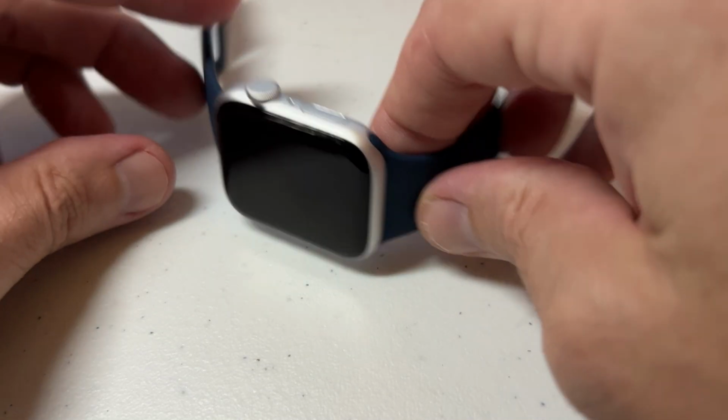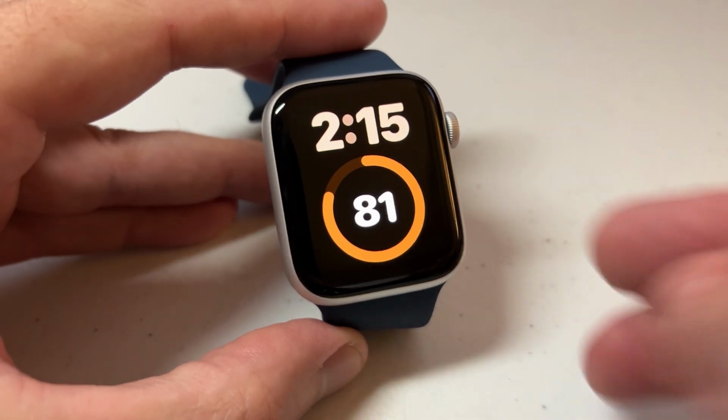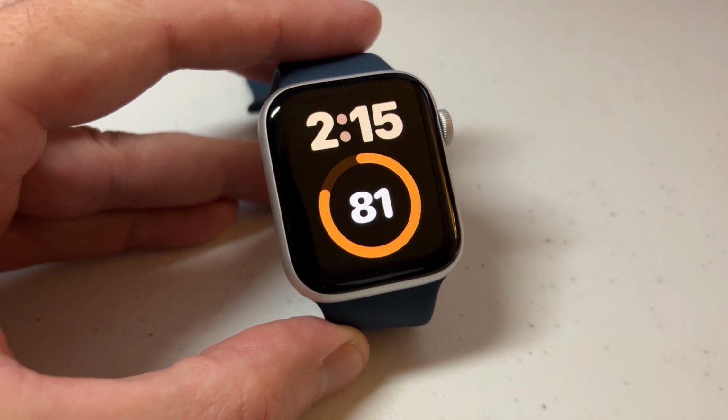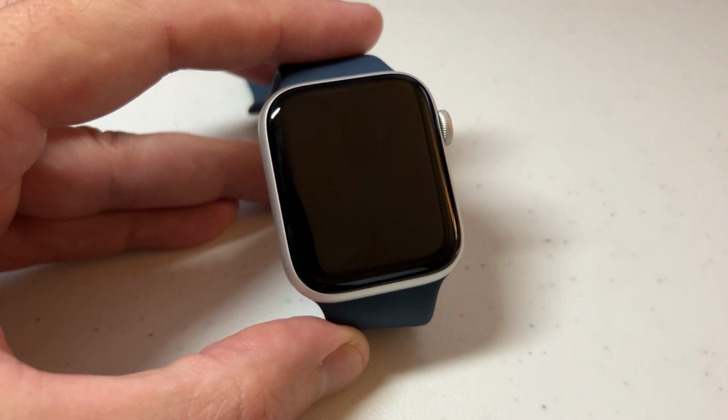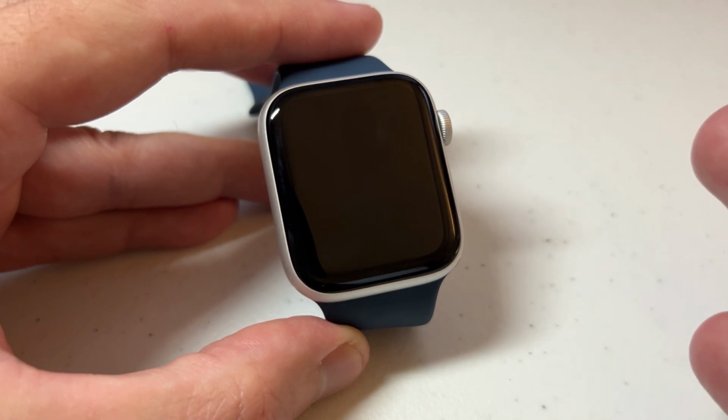Hey everybody, in today's video I'm going to be showing you one of my favorite apps on the Apple Watch SE. This is a great app if you've got elderly parents you're trying to keep track of, or if you've got kids in school events that you're trying to keep track of, and that is the Find People app.